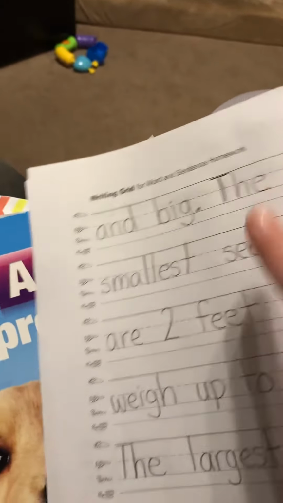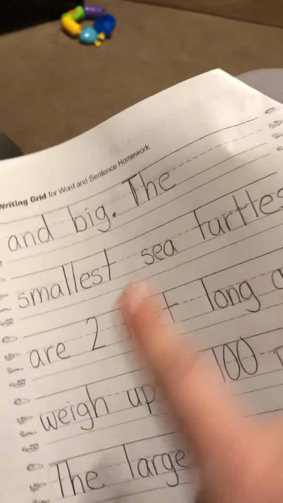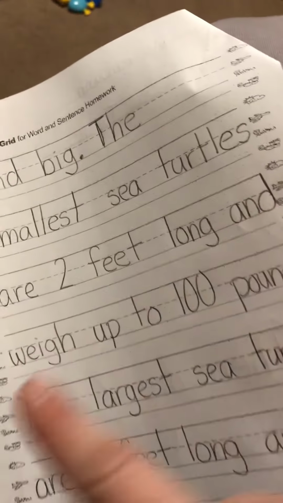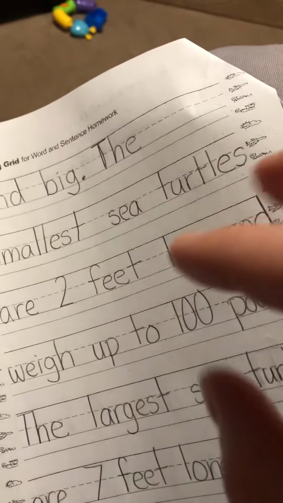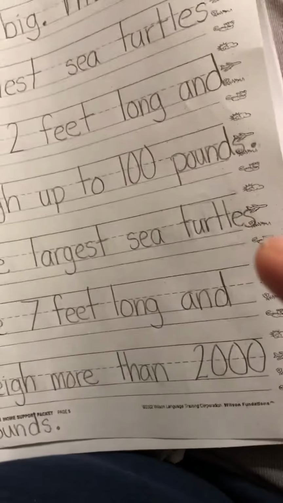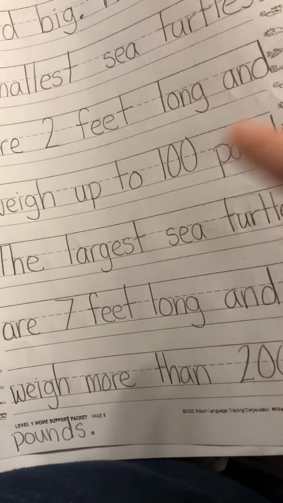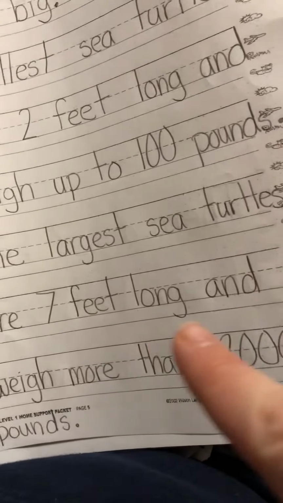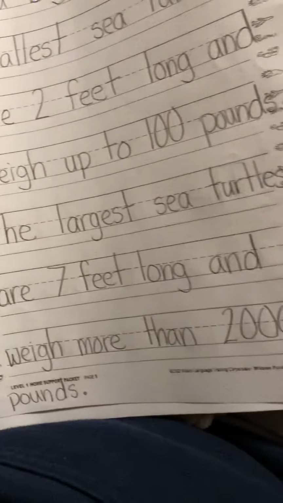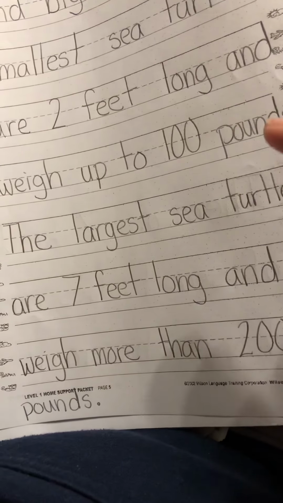So I wrote the smallest sea turtles, main idea, are 2 feet long and weigh up to 100 pounds. That's my detail about sea turtles. The largest sea turtles, main idea, are 7 feet long and weigh more than 2,000 pounds. So those are my details about the main idea.